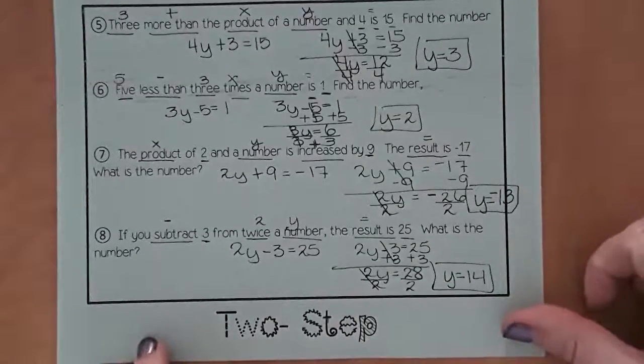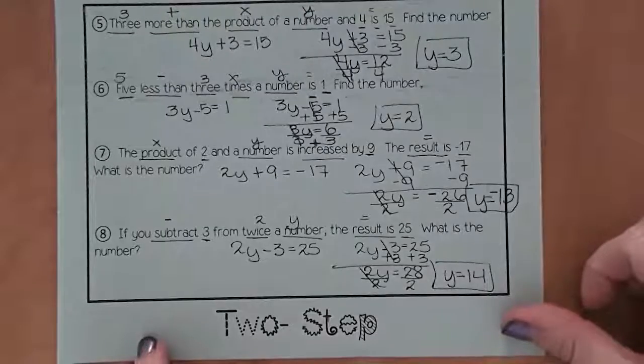All right, glue this in to page 52 in your IMN and complete the one-step and two-step equations on page 53.